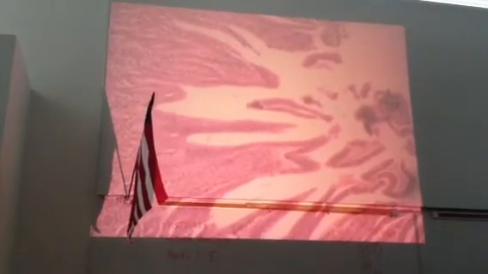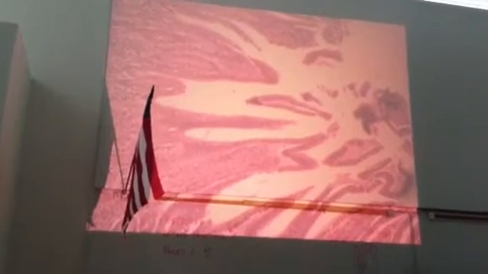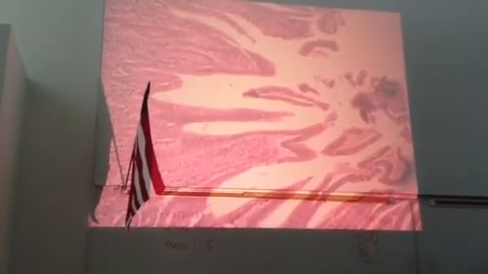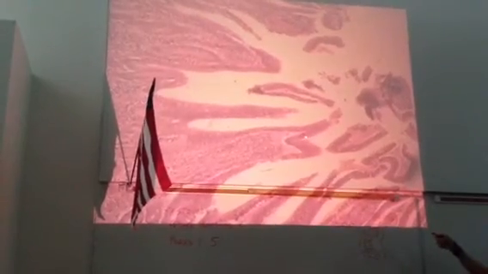So again, the assessment is if I see villi, then I think small intestine, now which part? So my attention is immediately thrust to the submucosa.